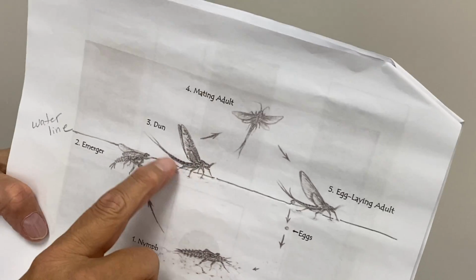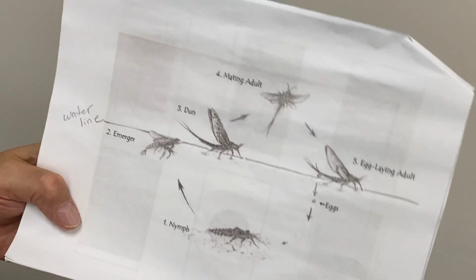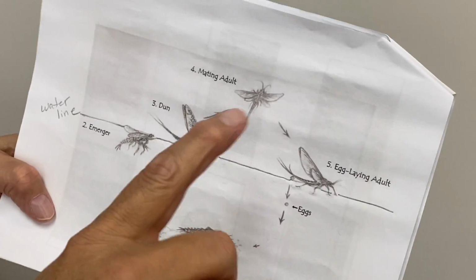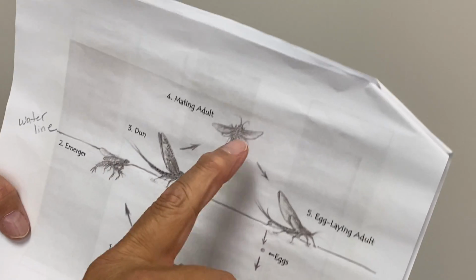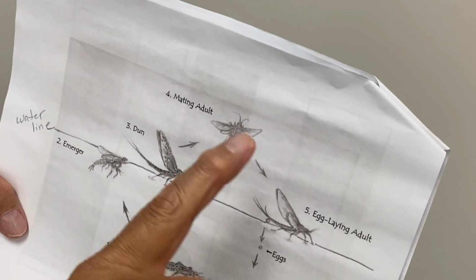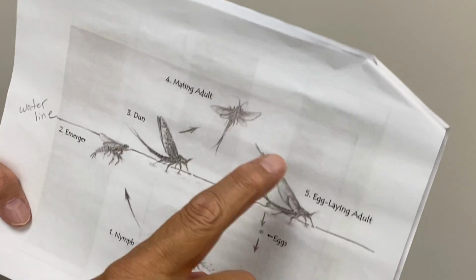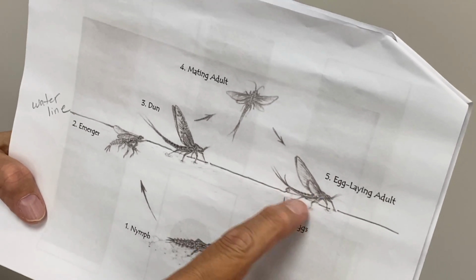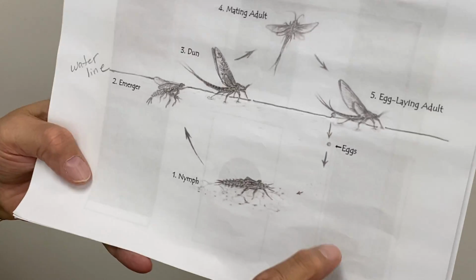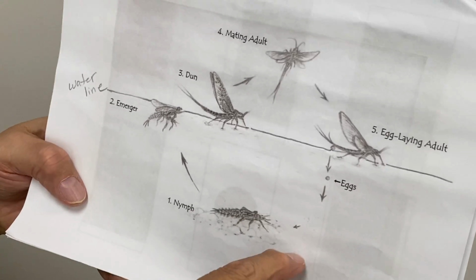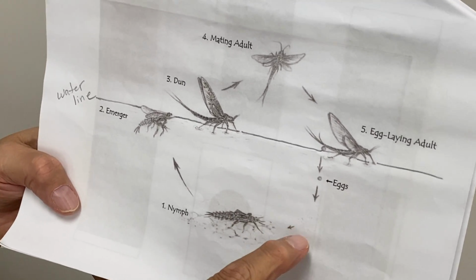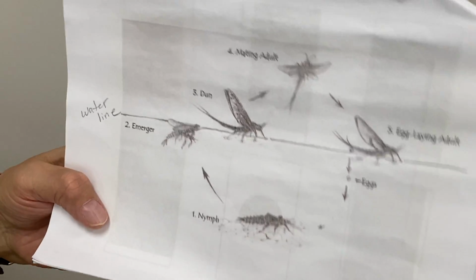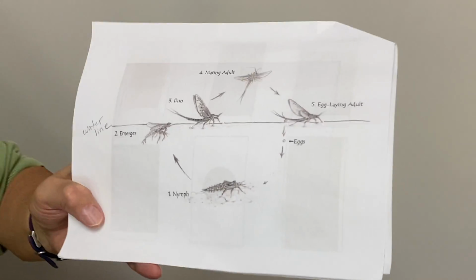Then this is the dun. The dun is on top of the water until his wings dry. Then he flies away and becomes the mating adult, which then comes back to the top of the water and lays the eggs. And as the eggs drop to the bottom of the stream, they hatch, and then we start with the nymph again and go back through the life cycle.